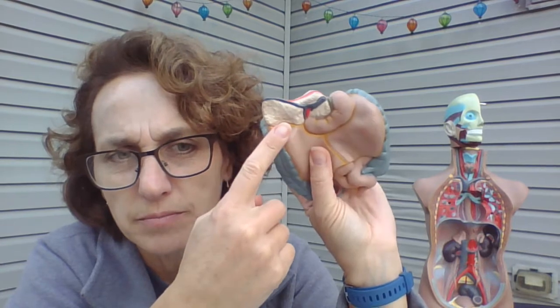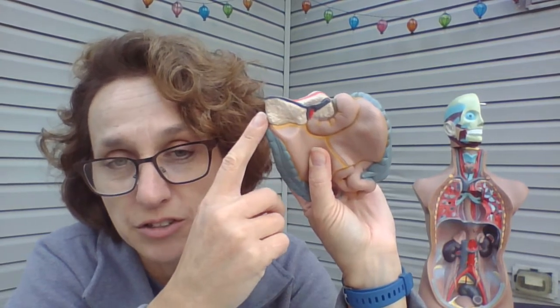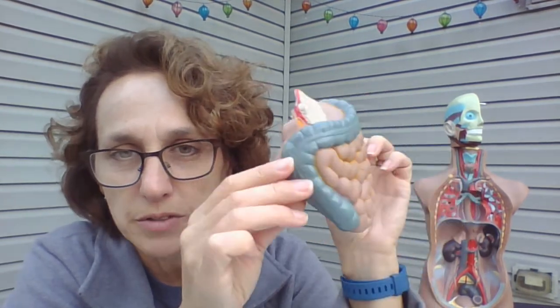All right. We're going to start at the top. So behind the stomach, the stomach kind of sits in here like this. Behind the stomach is this glandular, leaf-shaped organ found in two body systems, the digestive and the endocrine system. It begins with the letter P, pancreas.